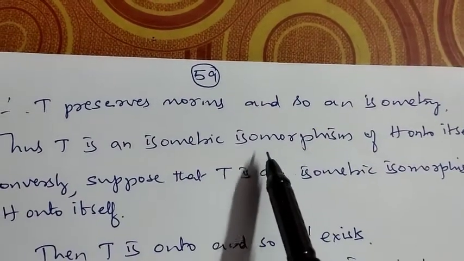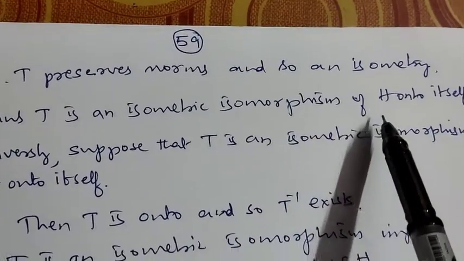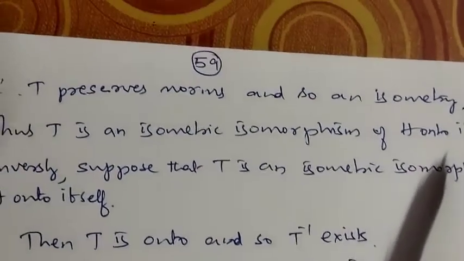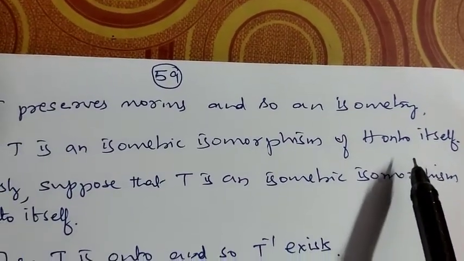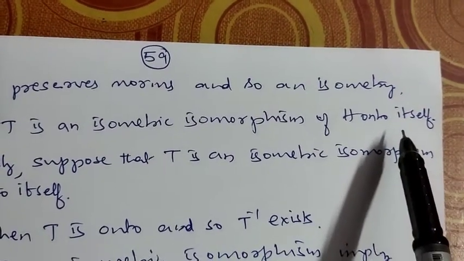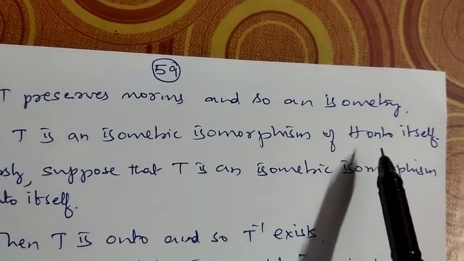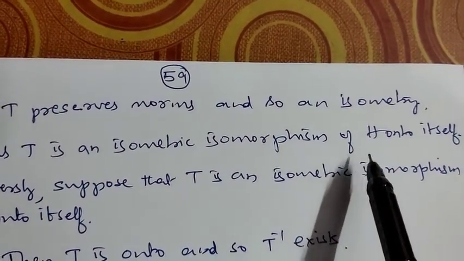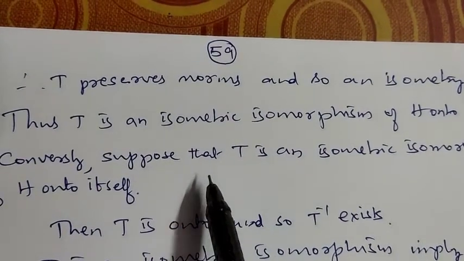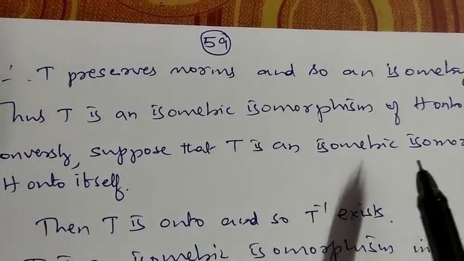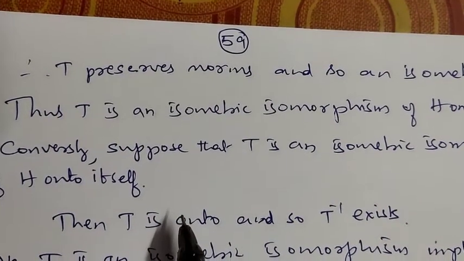Thus T is an isometric isomorphism of H onto itself. So we have assumed that T is unitary, and we have shown that T is an isometric isomorphism of H onto itself. Conversely, assume that T is an isometric isomorphism of H onto itself.